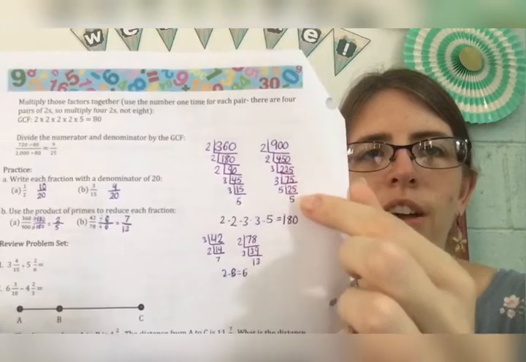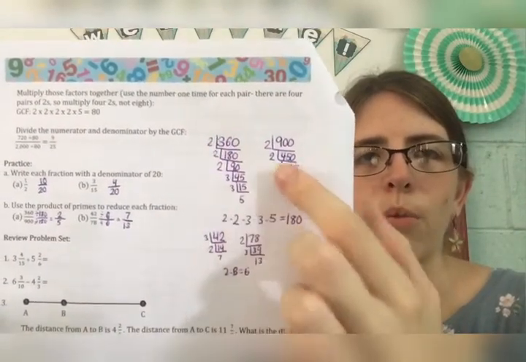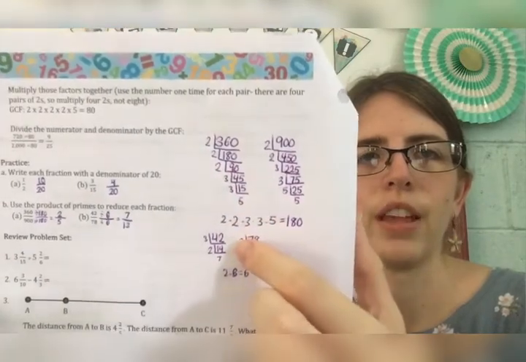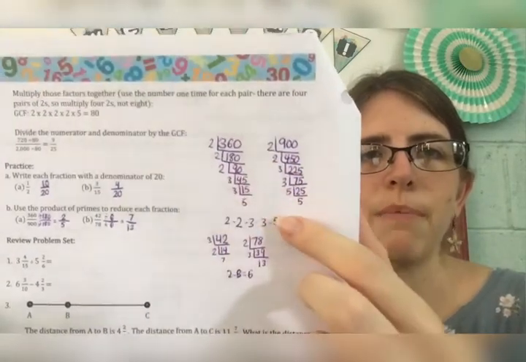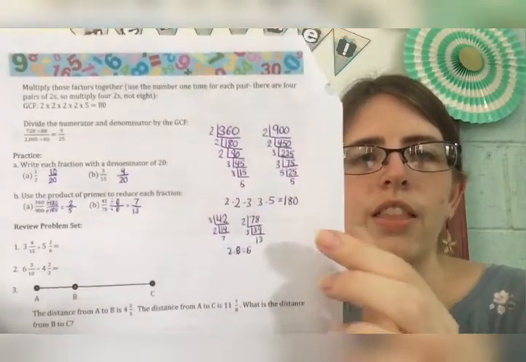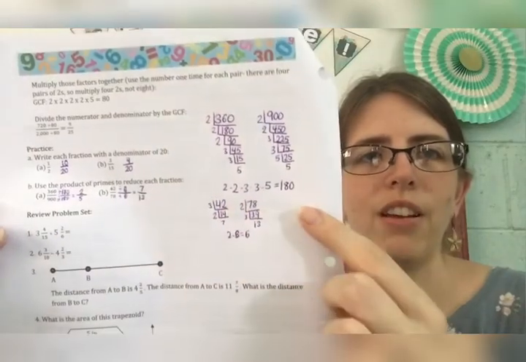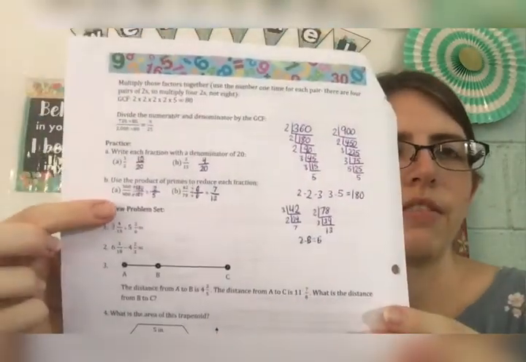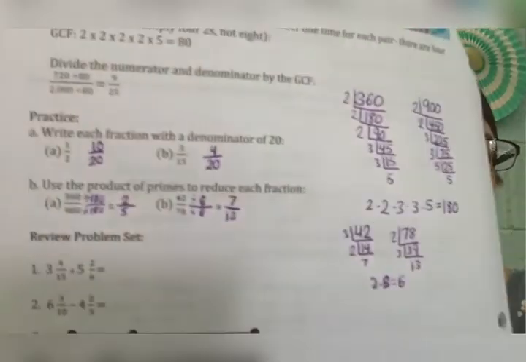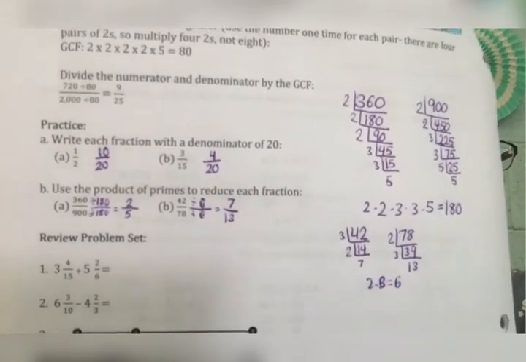For 900, found each of my prime factors. Then the pairs that are the same, I wrote one number for each pair. So I had 2 2s that were the same and 2 3s that were the same. Then I had 1 5 that was the same. Multiplied those all together and got 180. Divided them both by 180 and got 2 over 5.